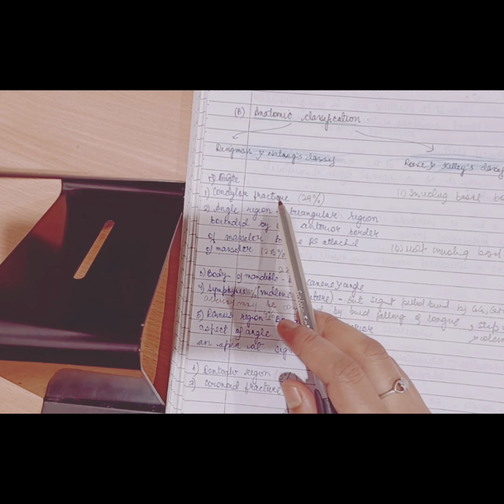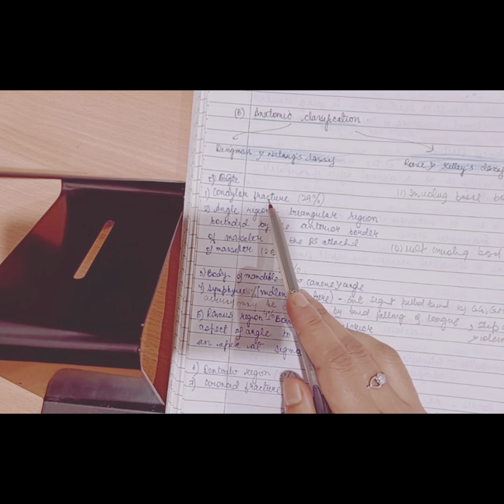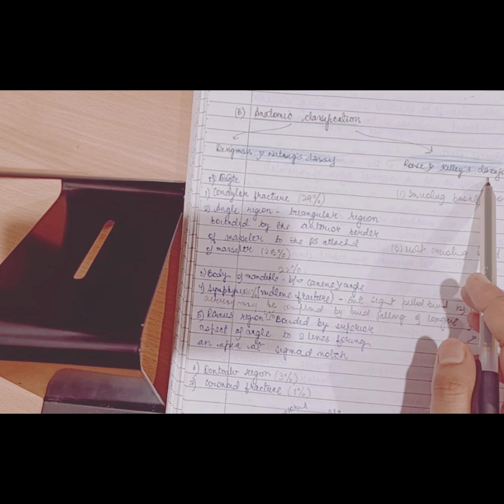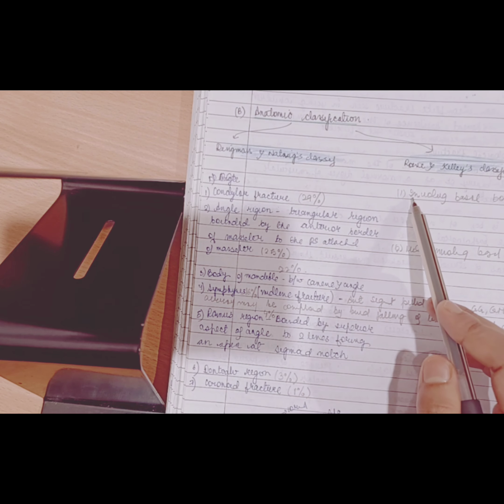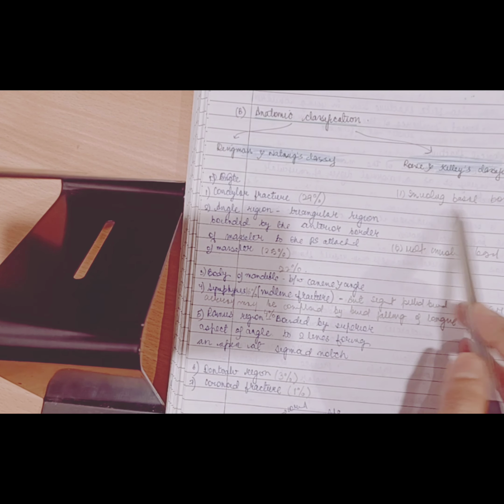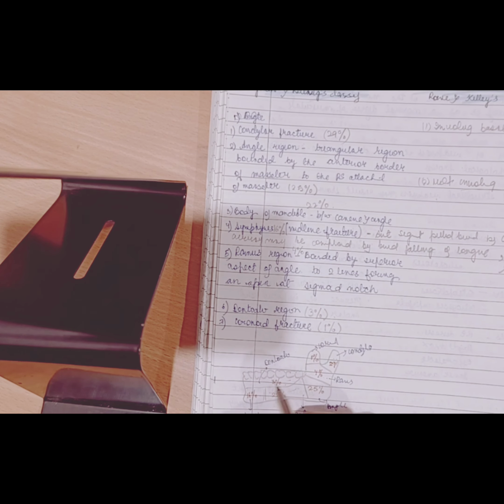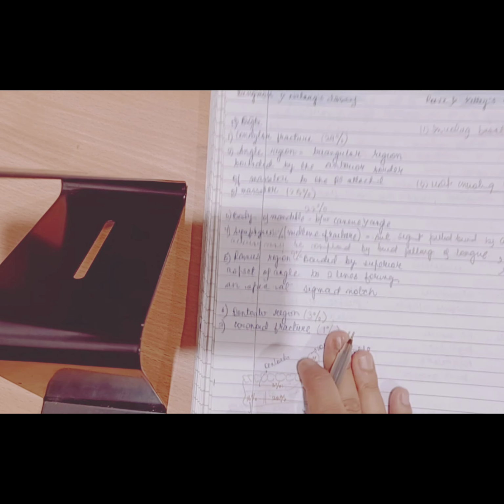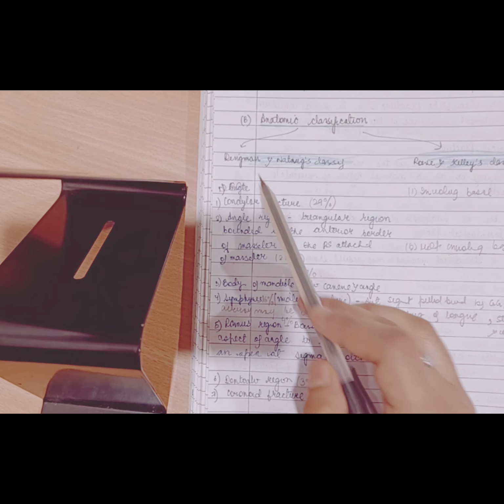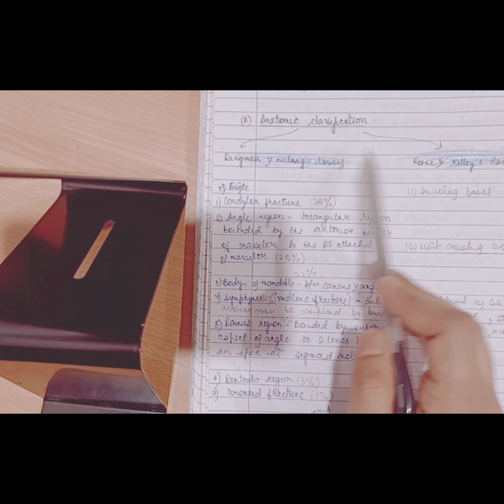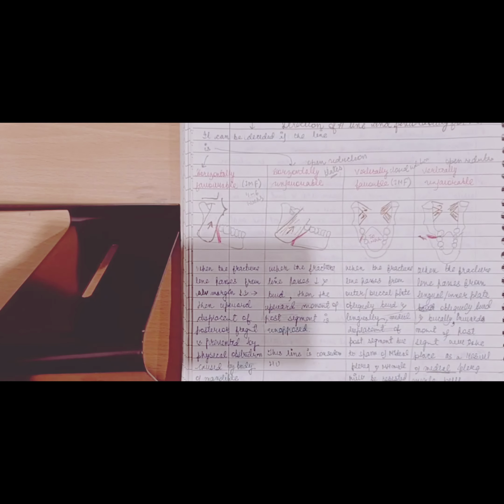The most frequently involved site is the condyle. It is the weakest part. Then Rowe and Kiley's classification: alveolar fracture involving basal bone or alveolar fracture not involving basal bone. If this is the alveolus and it involves basal bone, it will be the alveolar fracture involving basal bone, and if it does not involve basal bone, it will be the alveolar fracture not involving the basal bone. So anatomic classification is the simplest: Dingman and Natvik classification and Rowe and Kiley's classification.